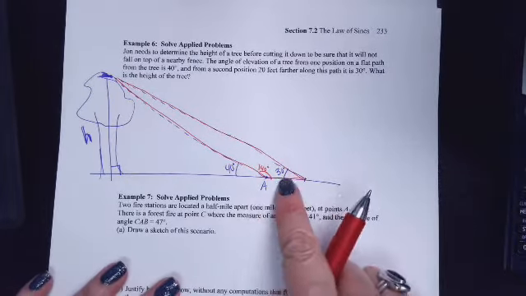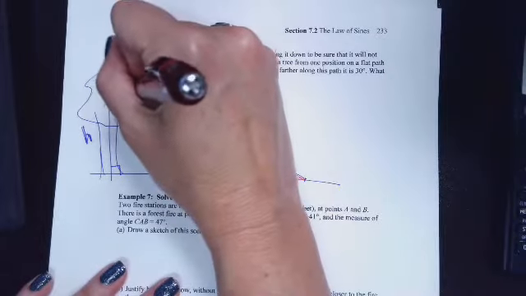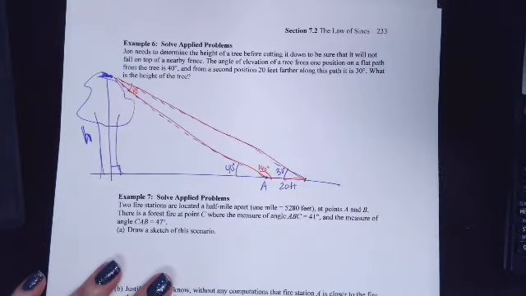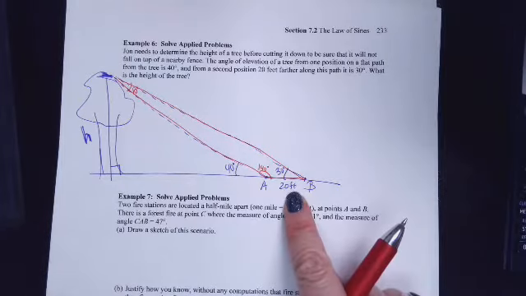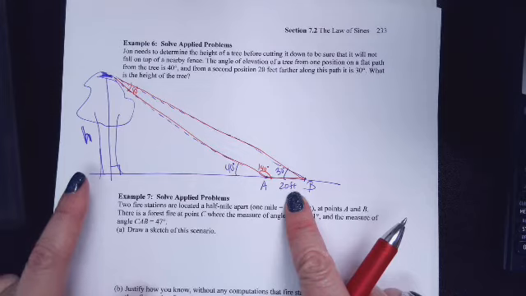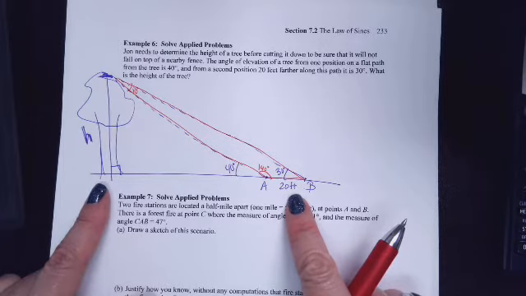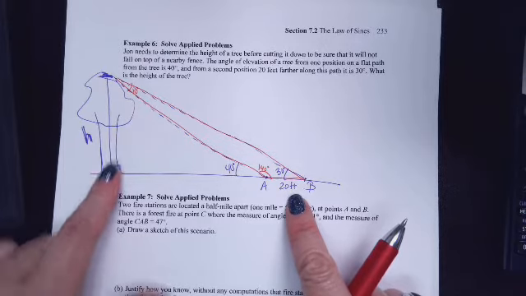If this is 140 and that's 30, that makes this angle 10 degrees. And I know that this distance between my two spots A and B is 20 feet. So, you know what? I stated that wrong. The height of the tree isn't as well.